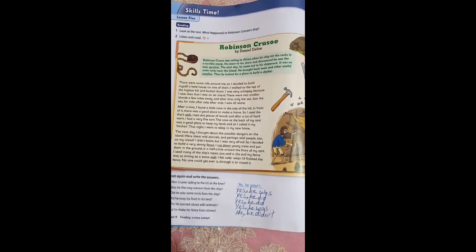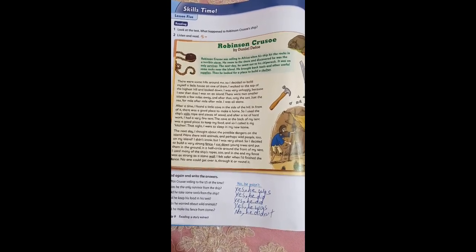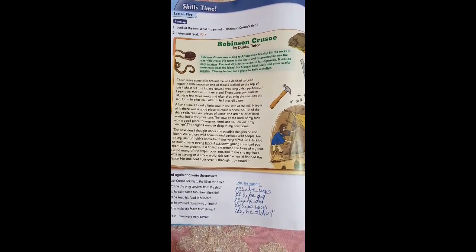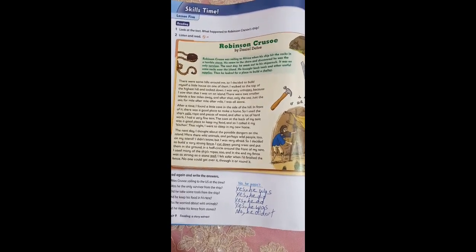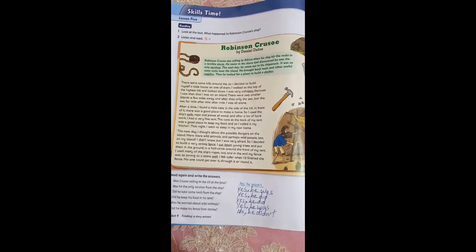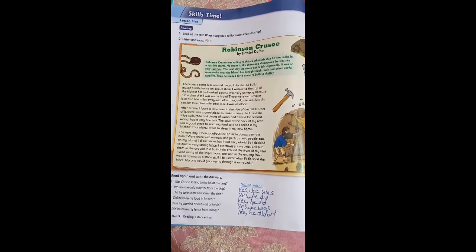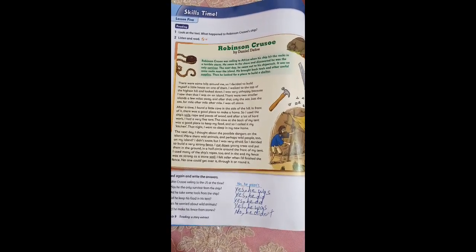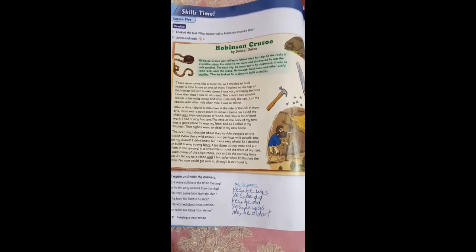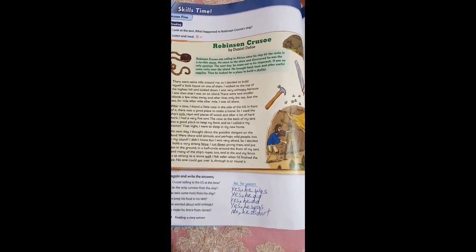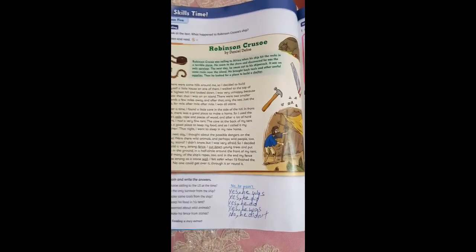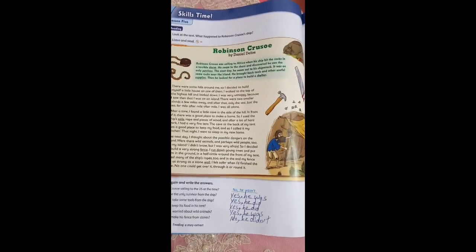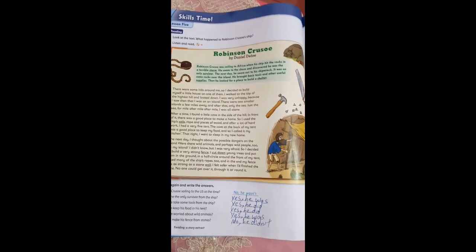The next day I thought about the possible dangers on the island. Were there wild animals and perhaps wild people too on my island? I didn't know, but I was very afraid. So I decided to build a very strong fence. What's the meaning of fence? Who can tell me? Fence, something that I can build of wood or metal around a piece of land to stop animals from coming in or getting to me.